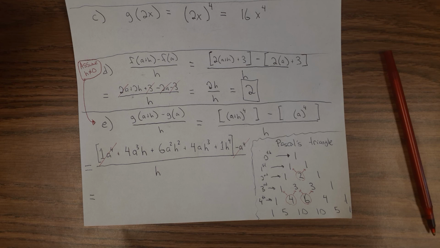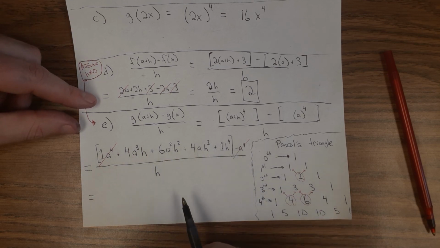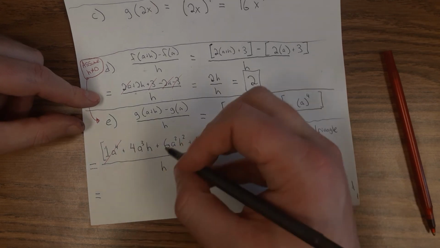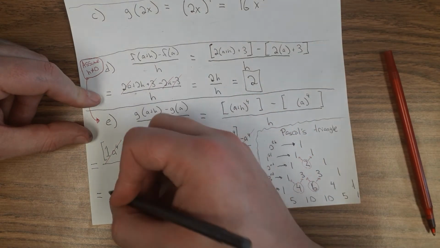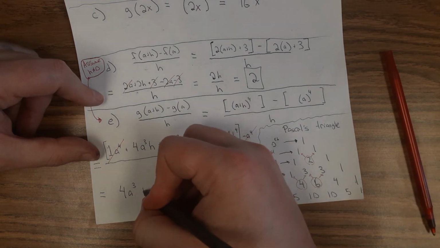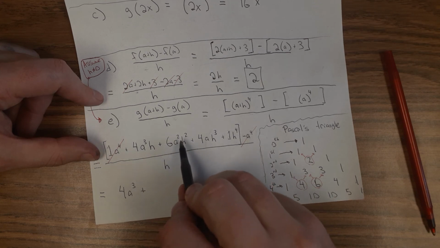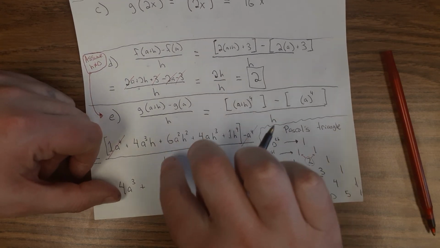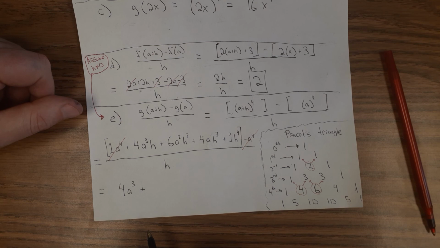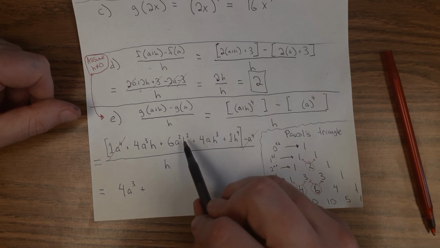And when I cancel that h, I have to remove an h off of everything. So, for example, this one just becomes 4a cubed. Now, let me tell you what a lot of people would do. A lot of people, when they got to the next one, they would just write 6a squared h squared. Because they'd say, well, I already canceled the h, but you have to cancel an h off of everything.